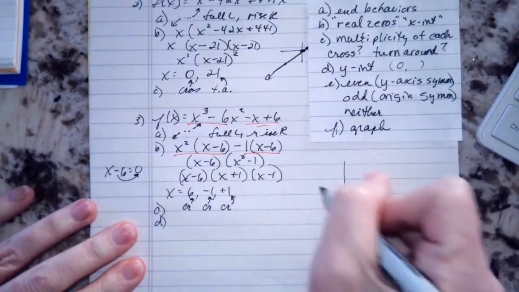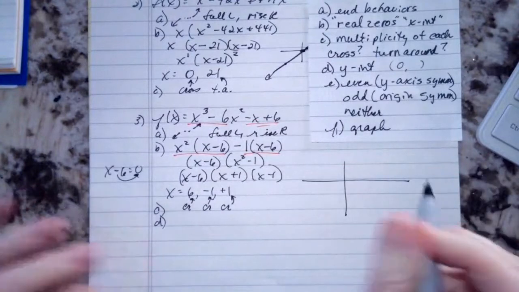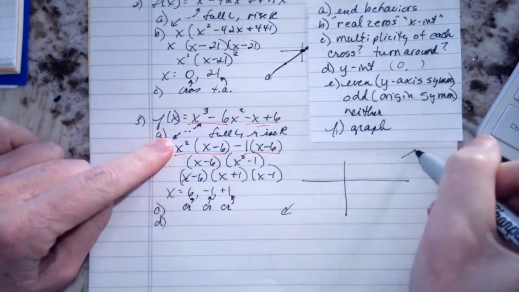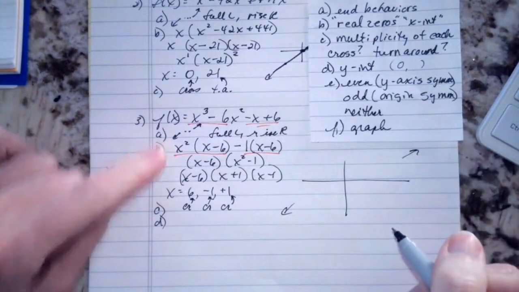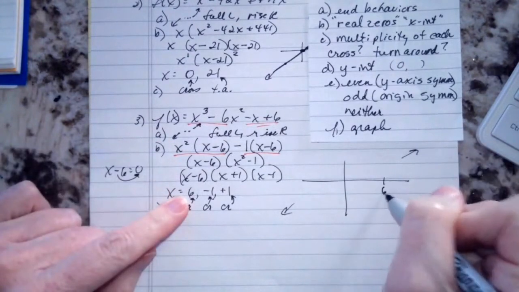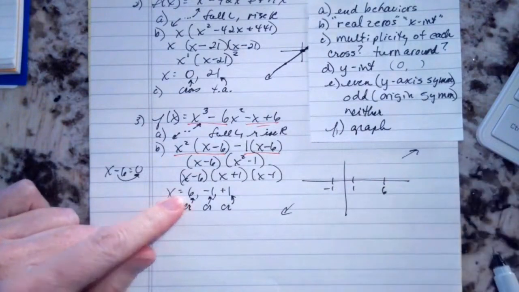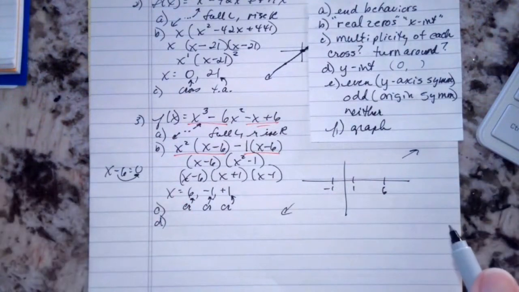Okay, let's look at the graph and see what we've got going so far. We know that it is going to fall to the left. We know it's going to rise to the right. What do we have here? We have a 6. We have a negative 1, and we have a positive 1.